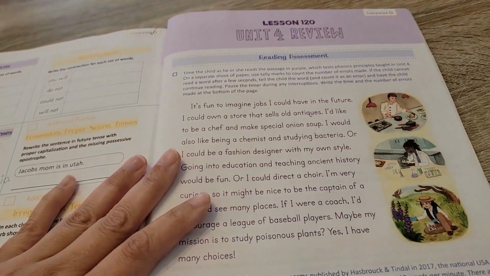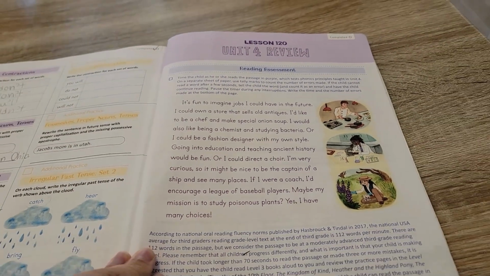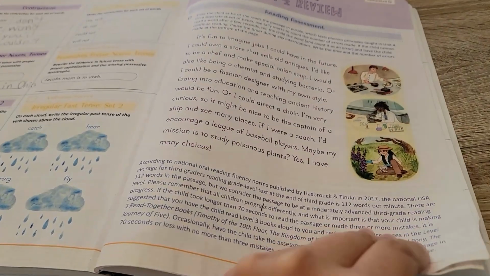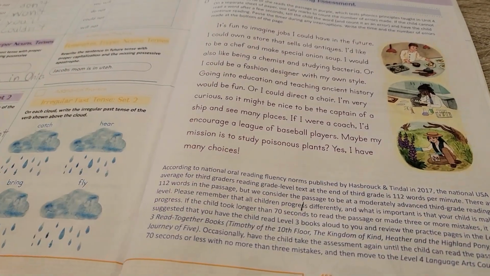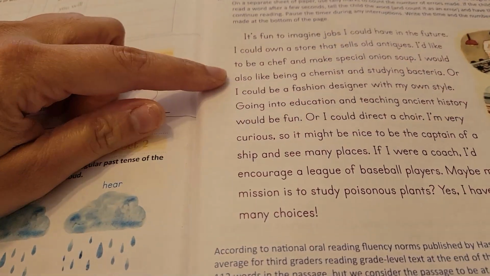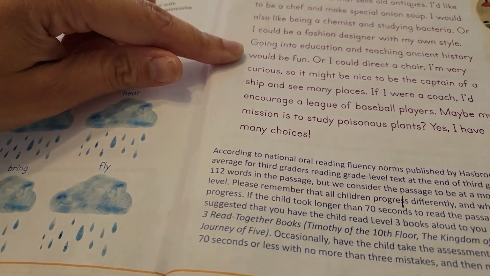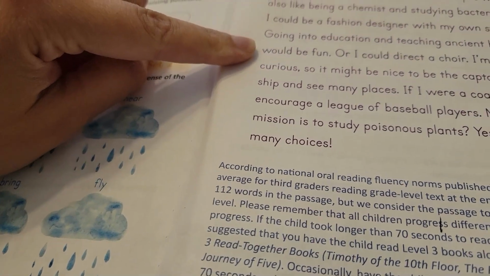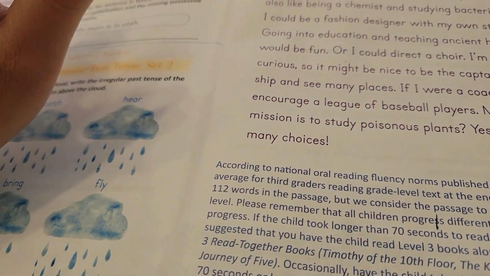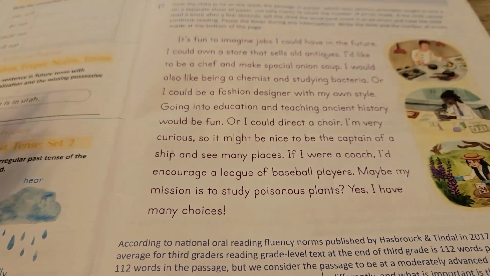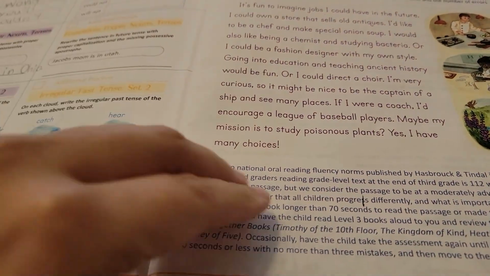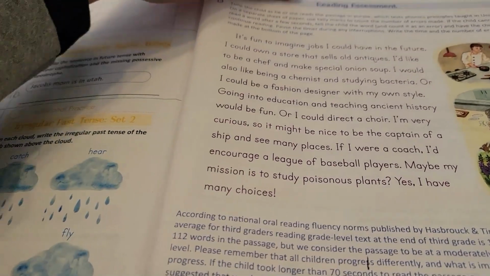Nicholas's last lesson today, lesson 120, is a review. He's going to start off with a reading assessment, and basically he should be completing this reading in 70 seconds or less, and I think it's like 3 mistakes that he should be getting. If he gets 3 mistakes, that's fine, but it just shows how his reading is doing.